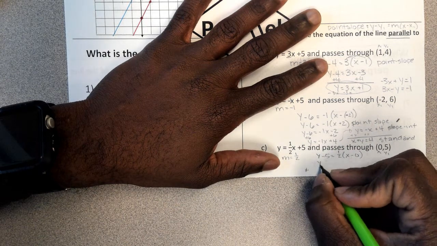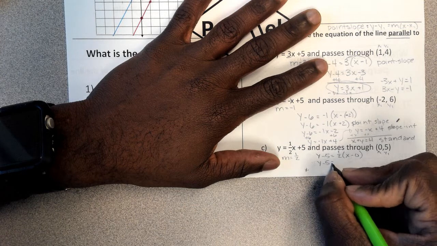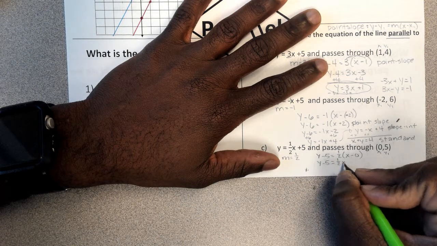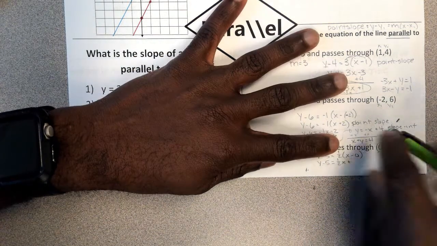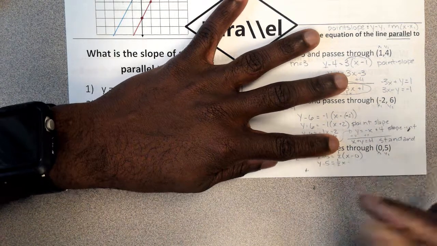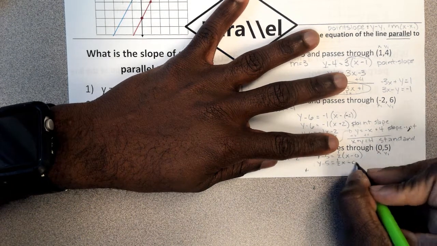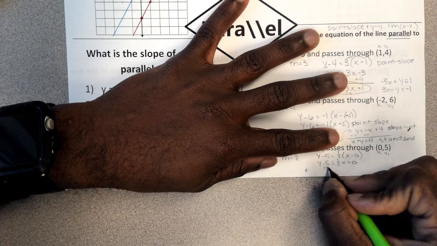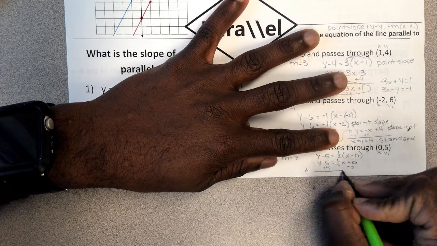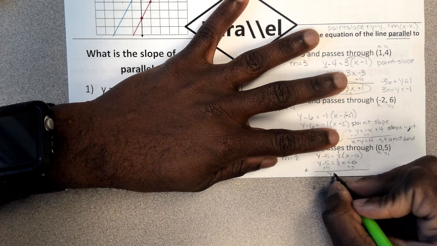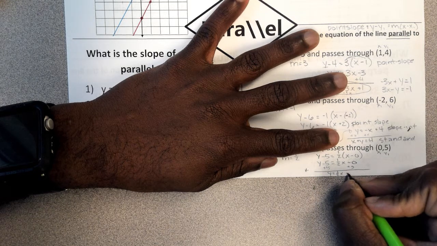Then we solve, and we're going to distribute that 1/2. Got 1/2 x minus 0. Plus 5. Minus 0 doesn't matter, but let's do it. Y equals 1/2 x plus 5.